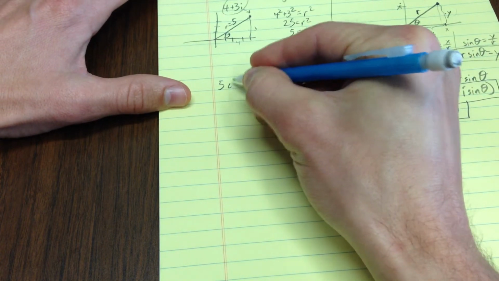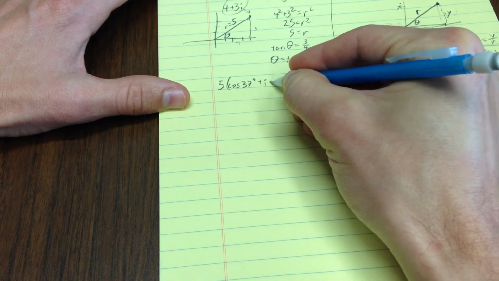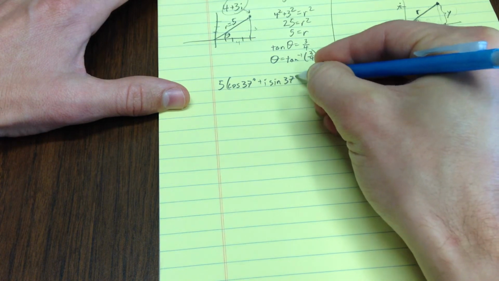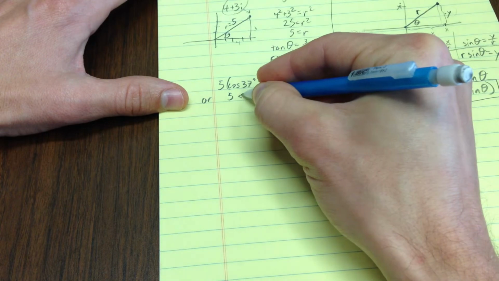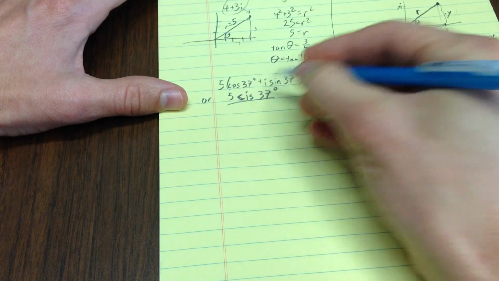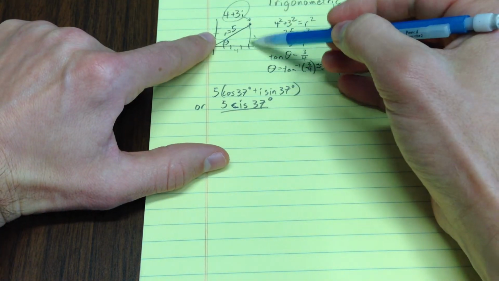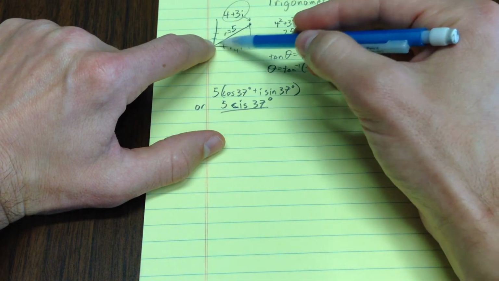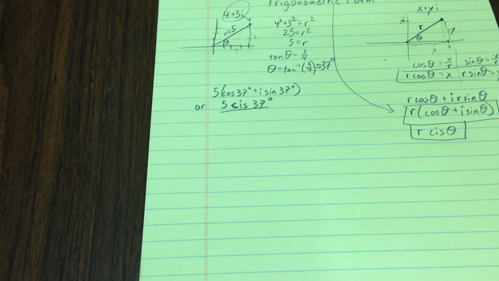So this point can be written as 5 cosine 37 degrees plus i sine 37 degrees, or it can be written as 5 CIS 37 degrees. Now, sometimes it's easier to think about a number that way if you're not going straight right and straight up, if pragmatically what you're looking at is the distance from the origin to this point. But it's also drastically easier to multiply and divide those numbers. But I'll show you that in another video.